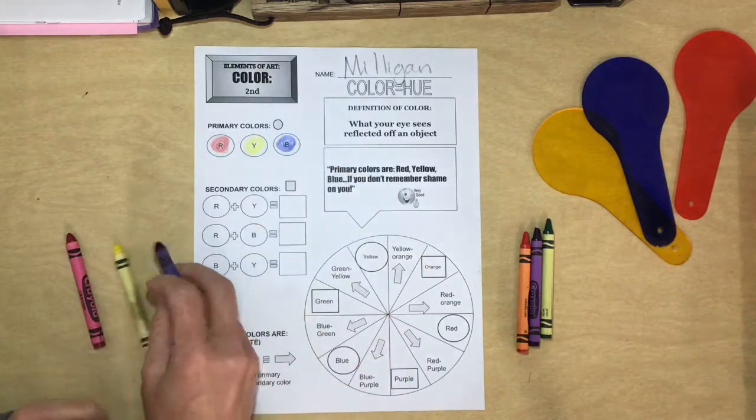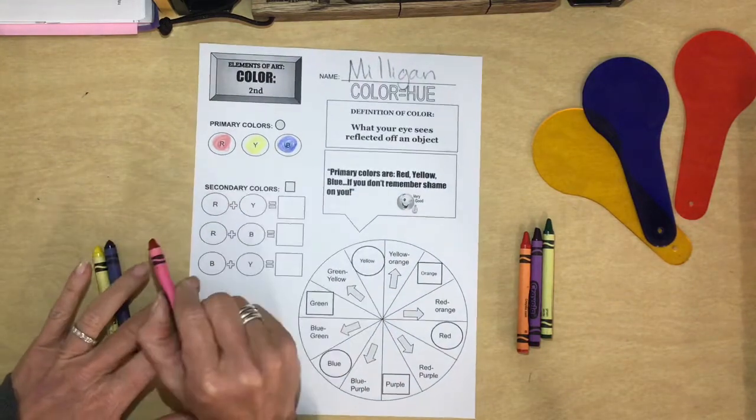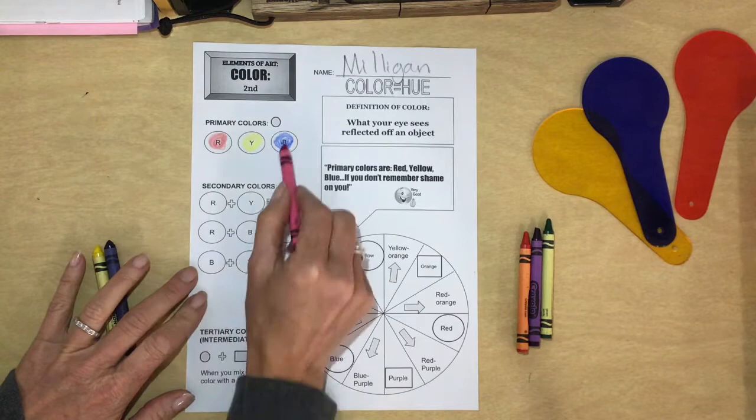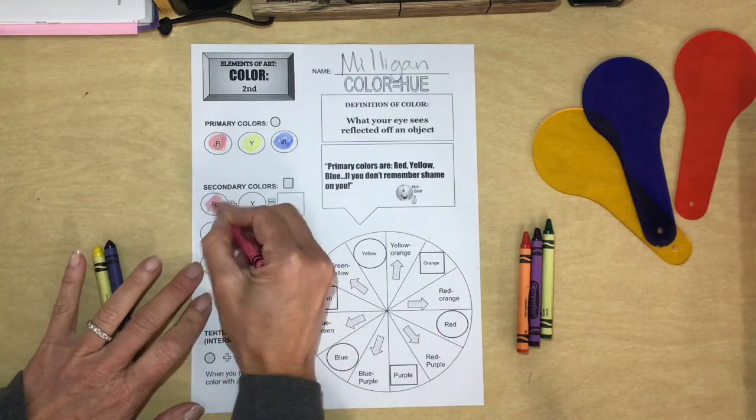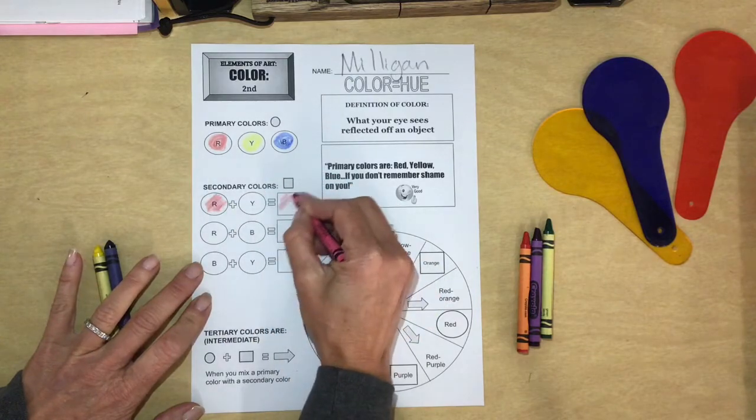Now the next part I want you to repeat after me. These are for secondary colors. That's when you take a primary color and you mix it together to create a new color. So say red on the circle, red on the square.